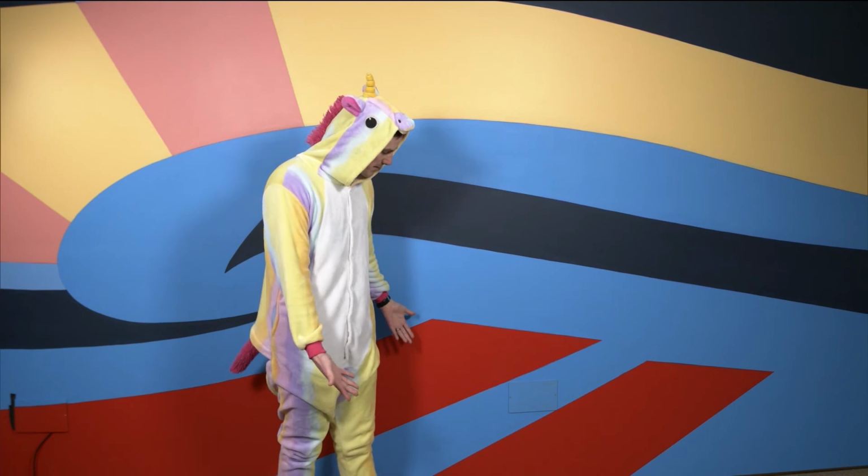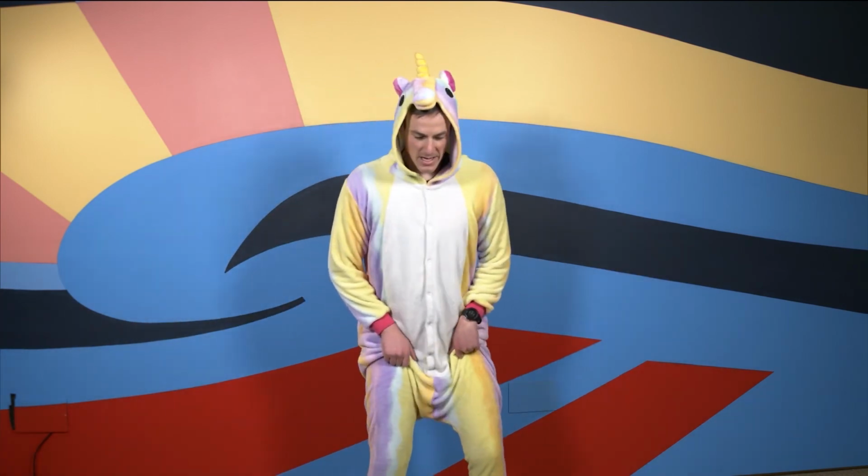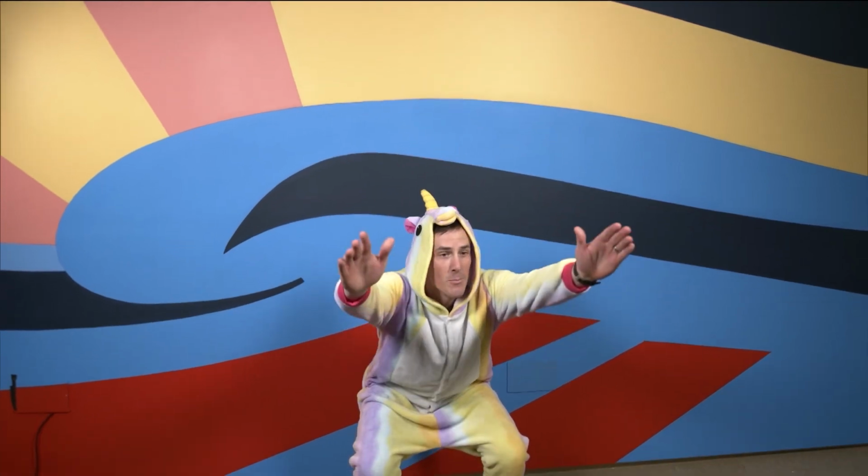All right, ladies and gentlemen, we're down to the last move. This is called the chair pose. But ladies and gentlemen, there is no chair. So you're going to sit down. Here we go. Squat down. And I'm just sitting down. Nice and easy. My arms are out.